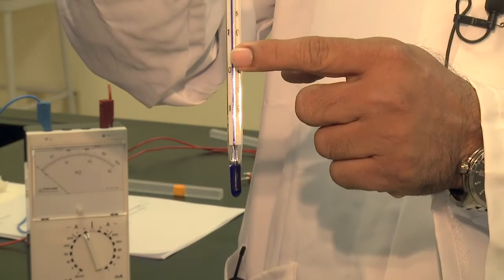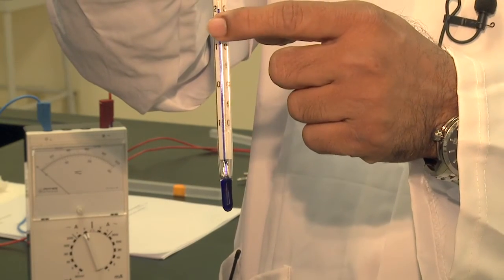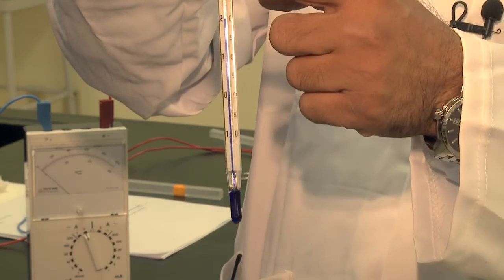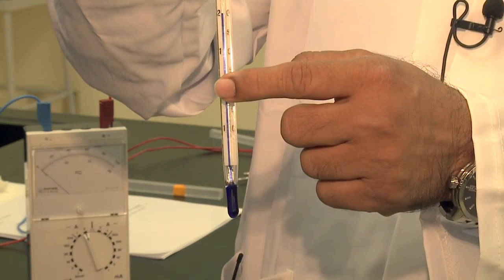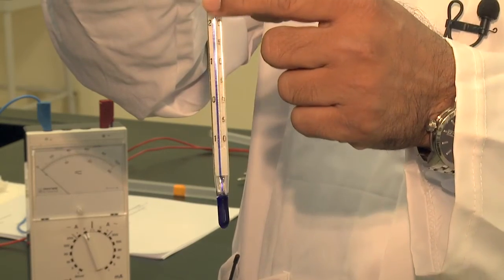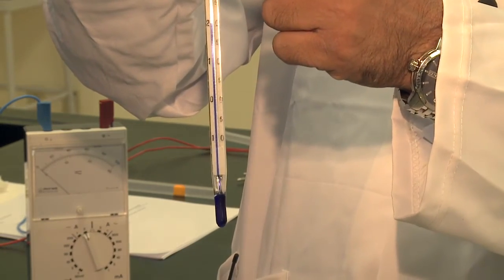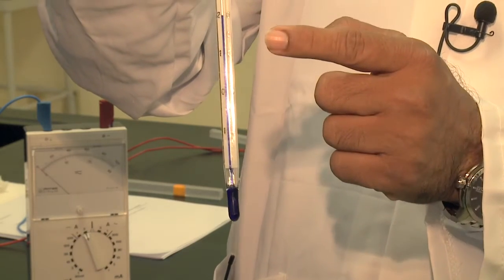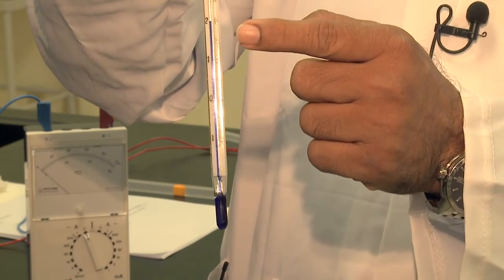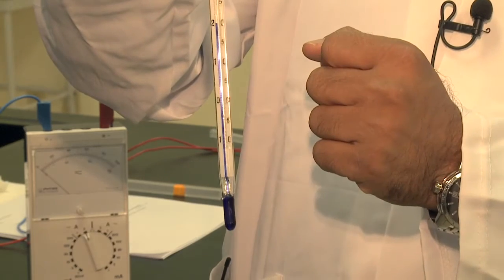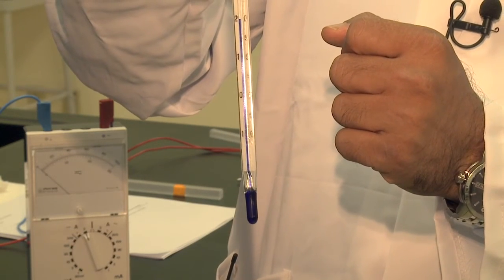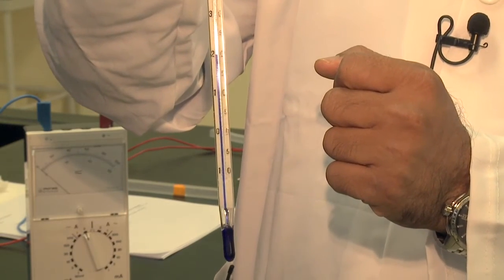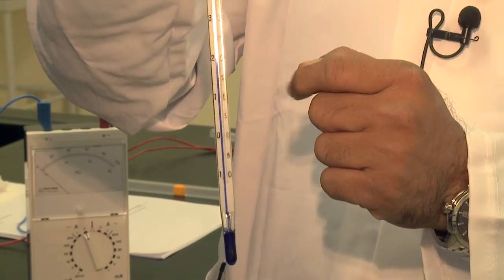You can see the scale starts with 0, then 10, 20, 30, but in the middle you can see 5 is there. So that means 0, 5, 10, 15, 20 like this. Each small line which you are seeing is 0.02, because the least count of this thermometer which you are using in this lab activity is 0.02 degrees Celsius.